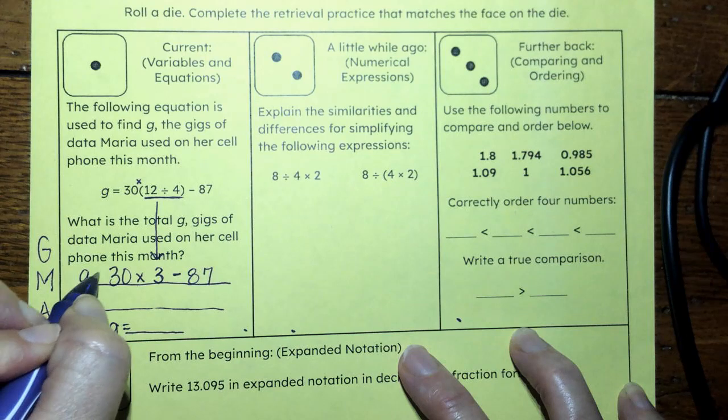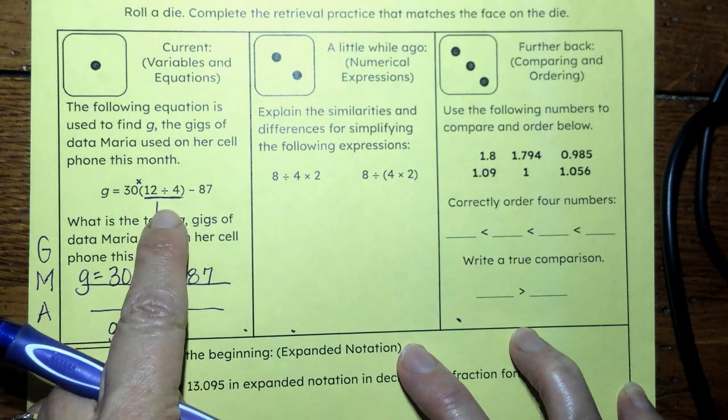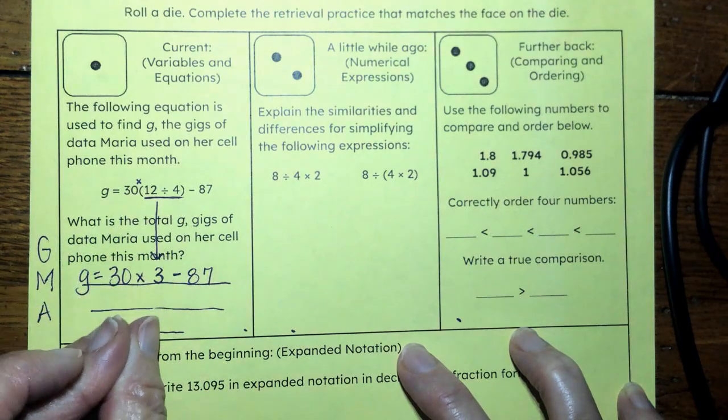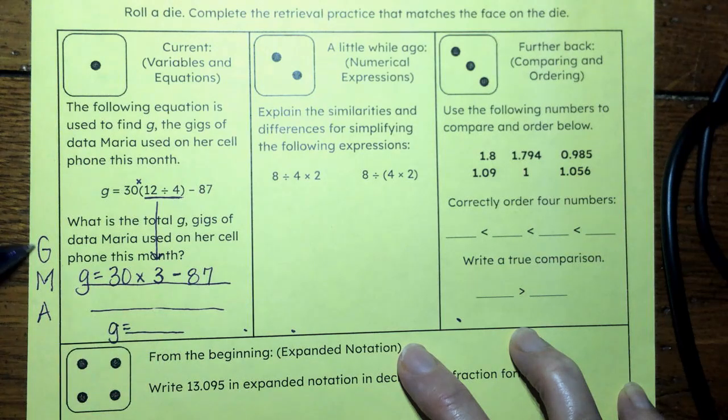I can start with G. So nothing changes order. Everything that was underlined was solved, and then all the leftover pieces were dropped into place. I'm going to go back to my little checklist, and there are no more grouping symbols, so I can go ahead and cross off my G, and I'm looking for multiplicatives. Multiplicatives would be any multiplying or dividing actions.